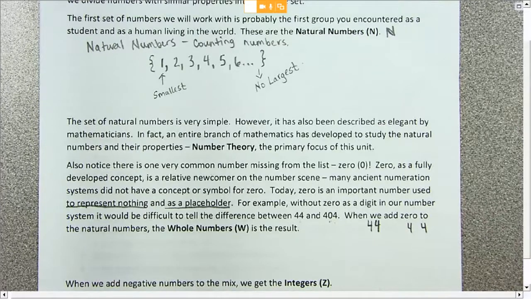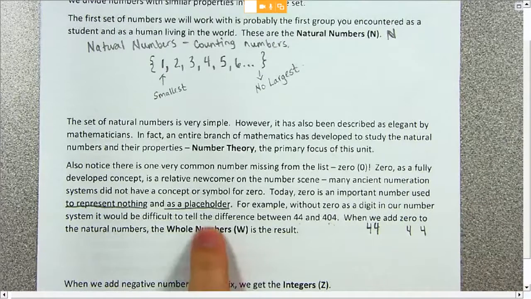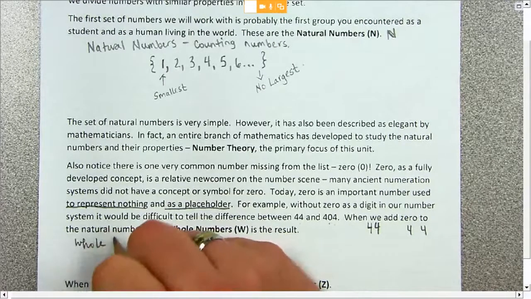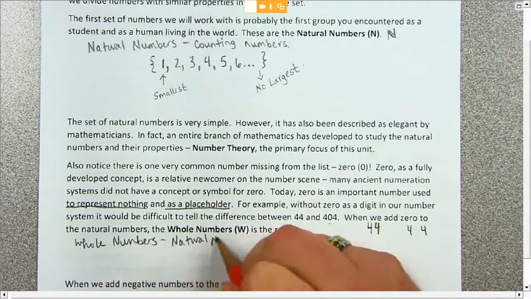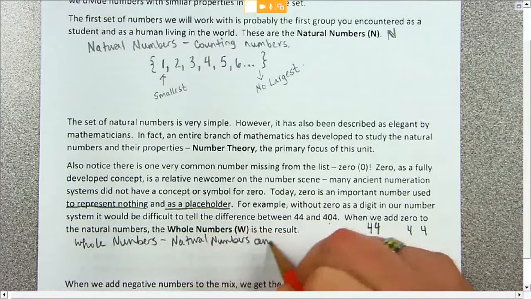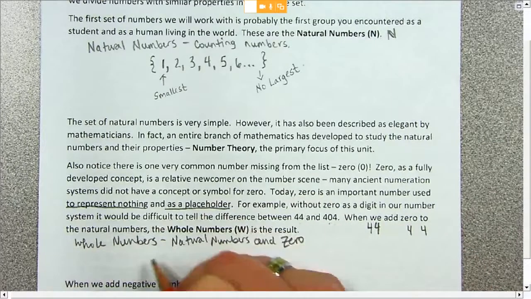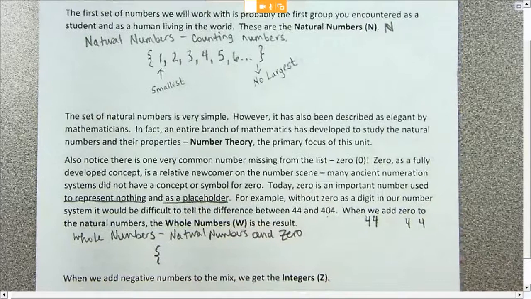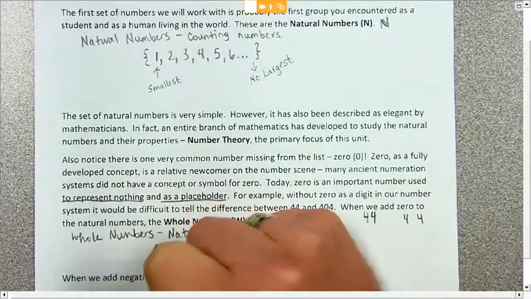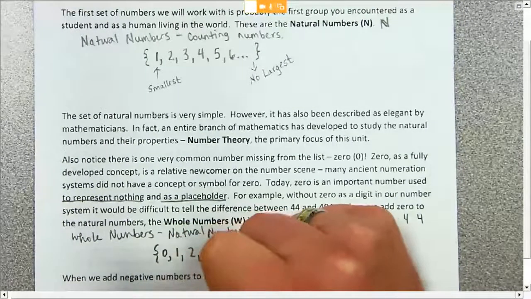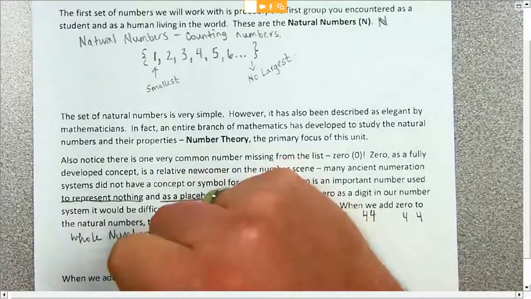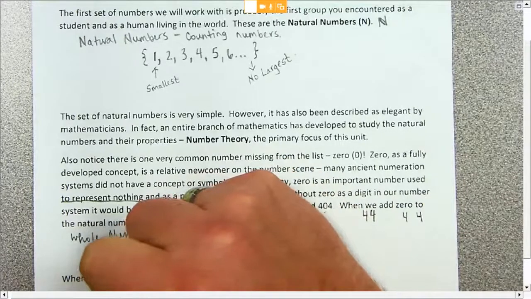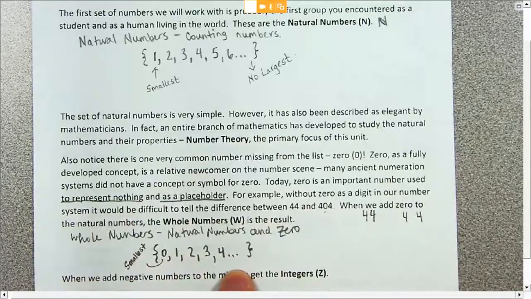So we add 0 to the set of natural numbers, we get something called the whole numbers. So the whole numbers are the natural numbers and 0. If I wanted to represent those using the roster method, I would say 0, 1, 2, 3, 4, and so on. What's the smallest whole number? 0, right? And what's the largest? There's no largest again, right?